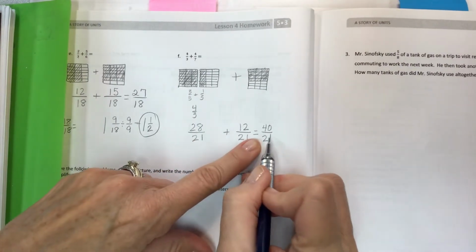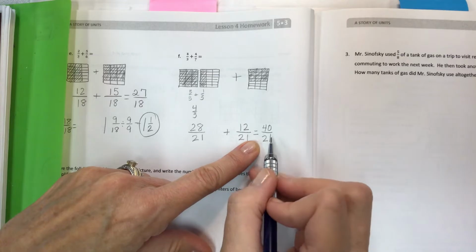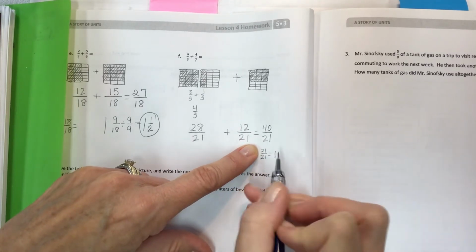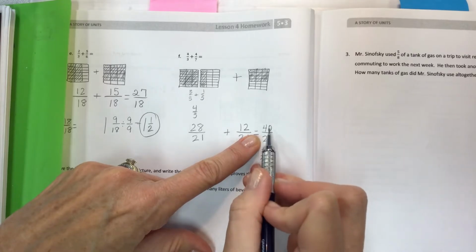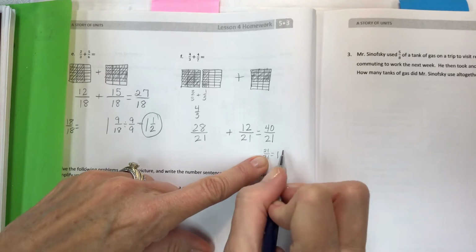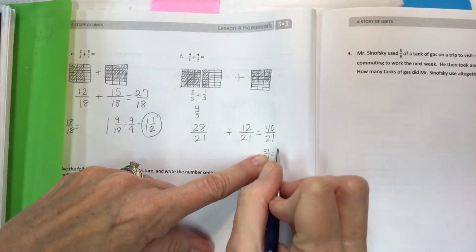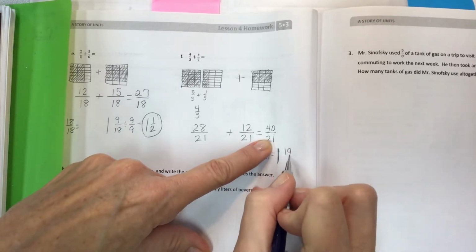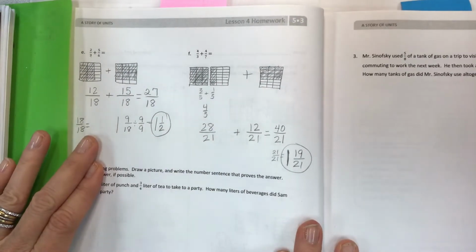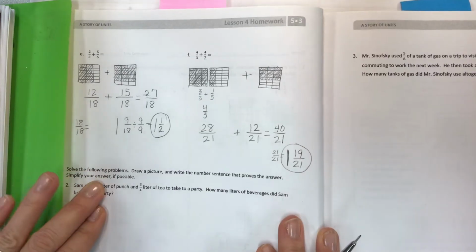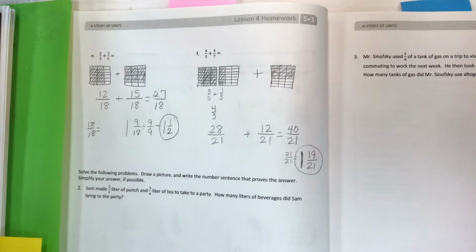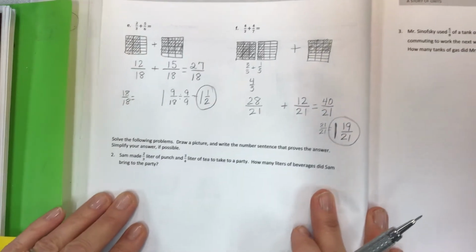And now we have an improper fraction that we have to kind of straighten out. So again, 21 21sts would be 1. So it's the leftovers between 21 and 40 that would make our numerator. So 1, and how many are left over? 19 21sts. Okay, you can always set it up and do long division right here, 40 divided by 21, or you can do 40 minus 21 if all you need is the numerator.